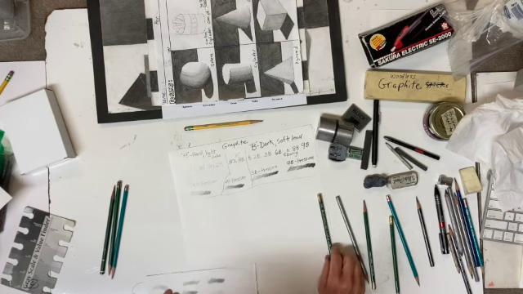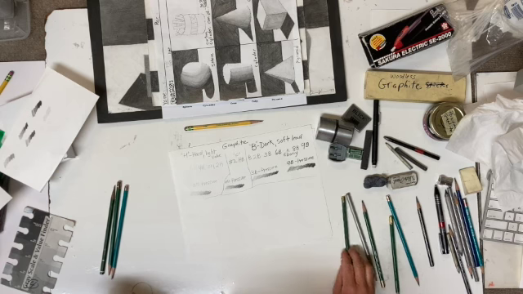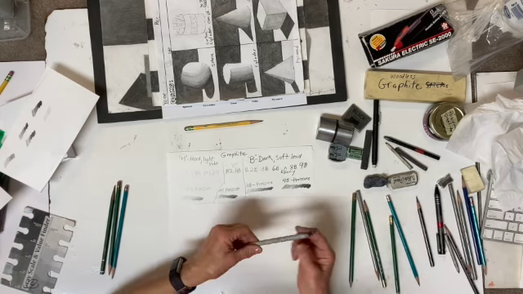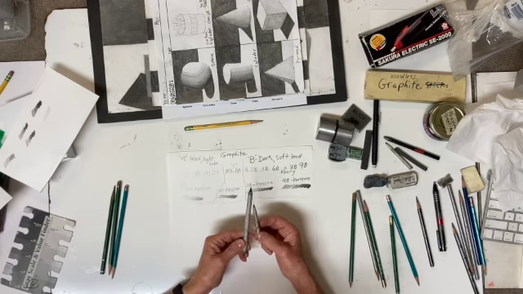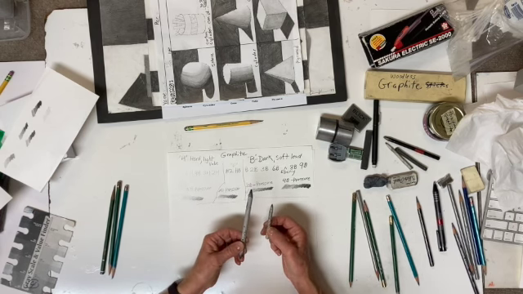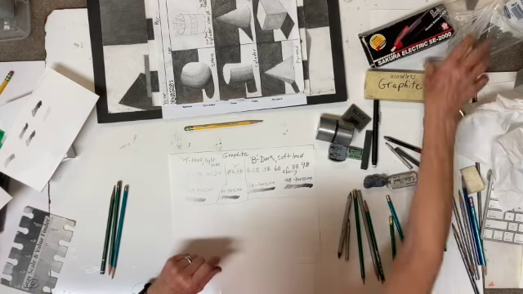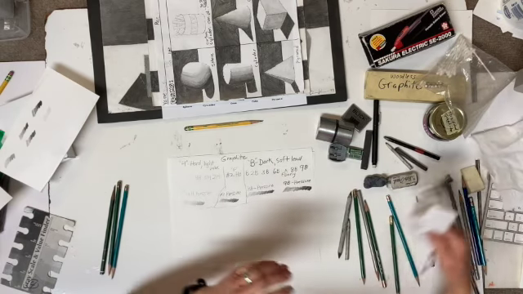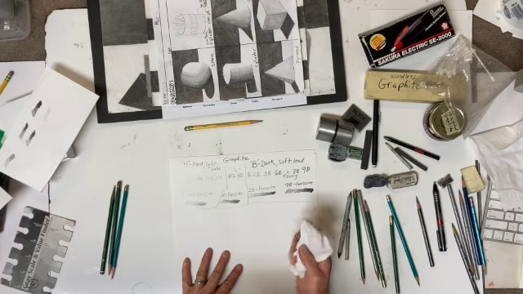Now, how are you going to utilize getting some really smooth values? One of the tools you need is a tortillon or a blending stump, and they have different looks to them. One's called a tortillon, one's called a blending stump, and I think this is the tortillon, but I can't really remember. Or you could just use Q-tips. That's fine. It's better not to use your finger, but a good blending tool is a Kleenex wrapped around your finger.